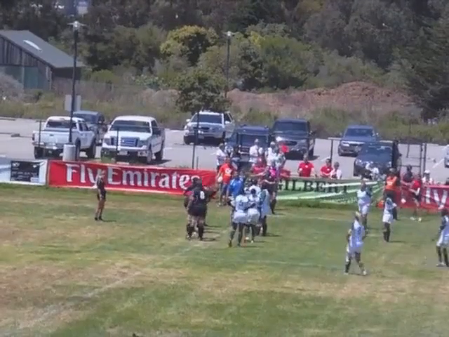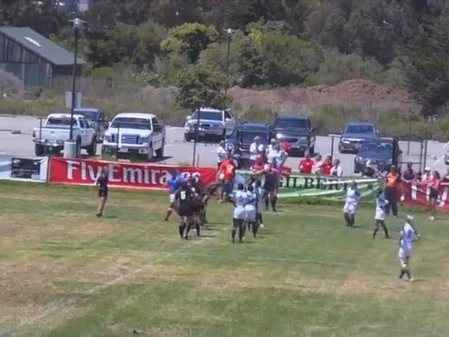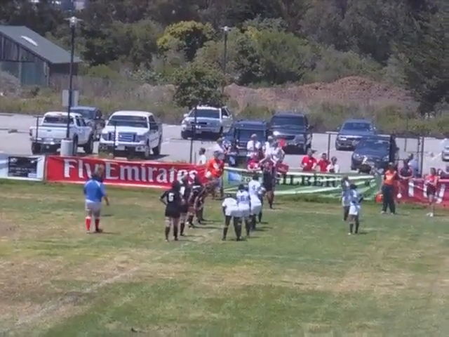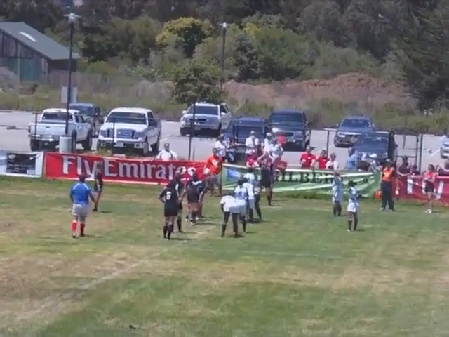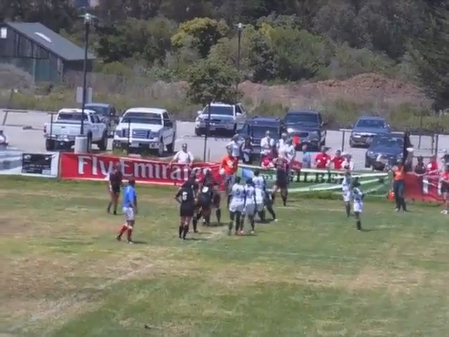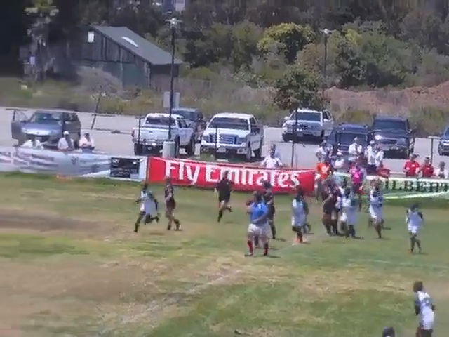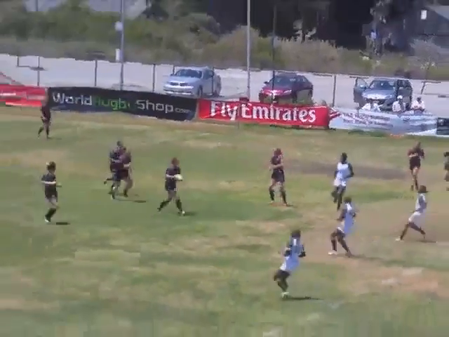South Africa benches excited that South Africa has crossed the 50 and into Canada territory. Lineout's good. Canada.